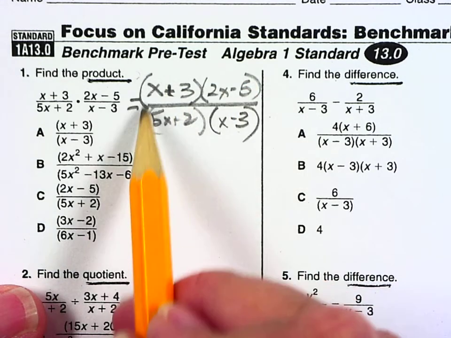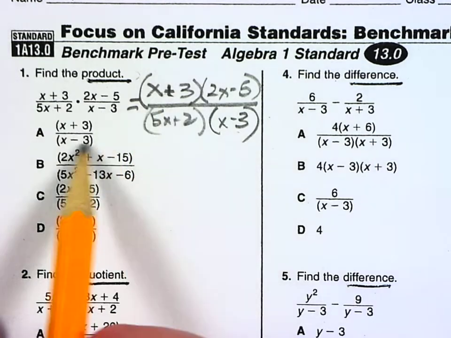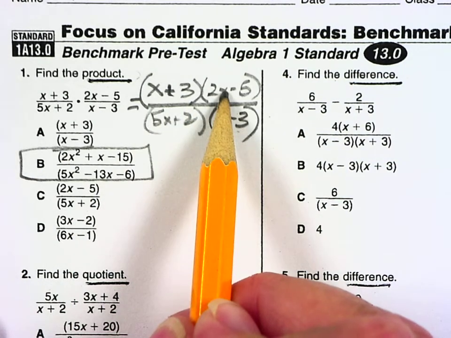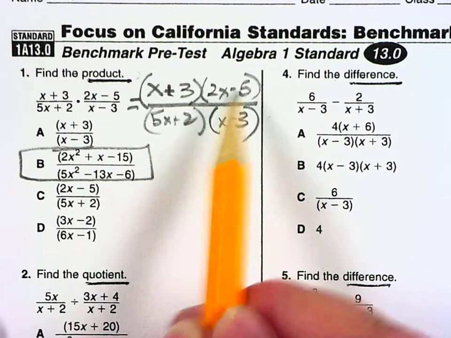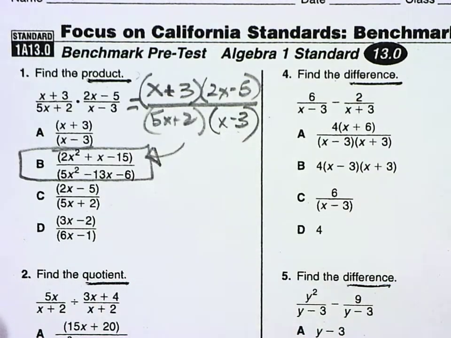So this is my answer, but I don't see that answer here. And the only answer I can see that could possibly be the right answer is this one. And if you multiply this times this using a Punnett square, 2 by 2 and 2 by 2, this is the answer you will get right here.